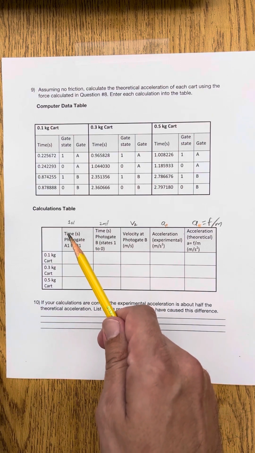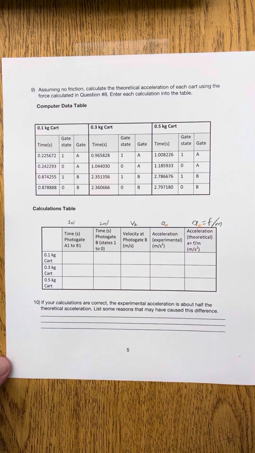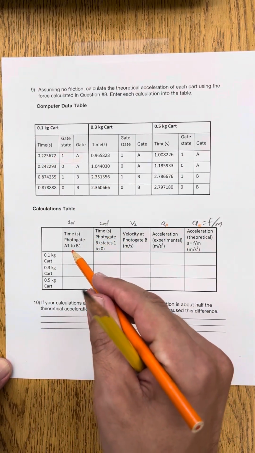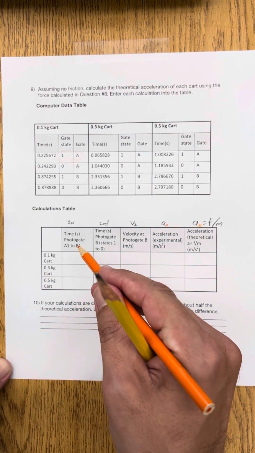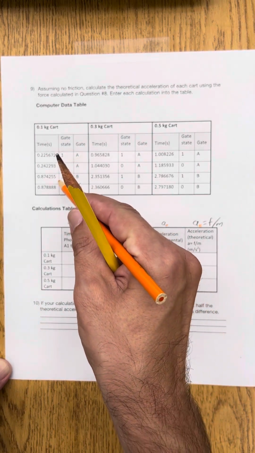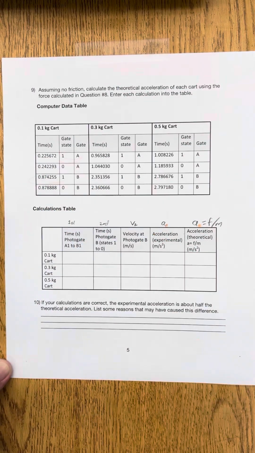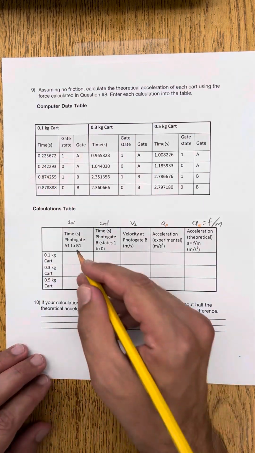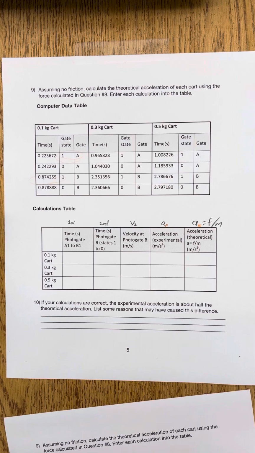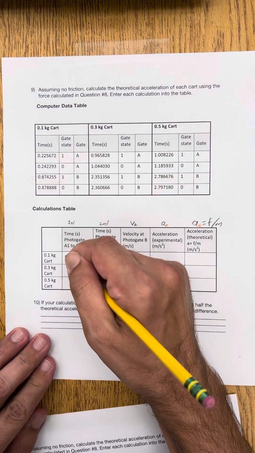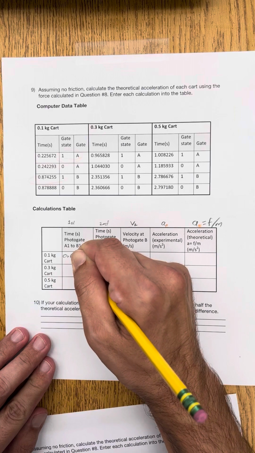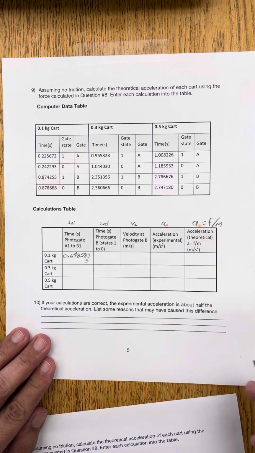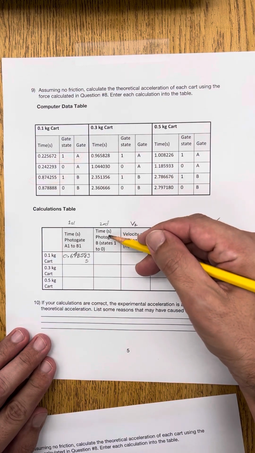Time. Photogate 1A. You take that time, and you're going to find out how long it took to get to gate B1, which is right here. So basically super simple. You're going to take this time and subtract that time and find the difference. And in this case, the difference is going to be 0.648583 seconds.